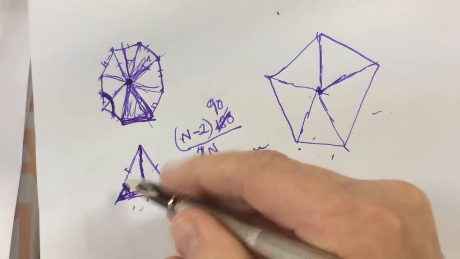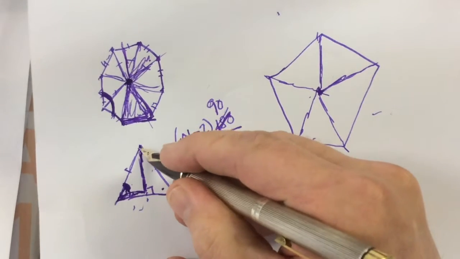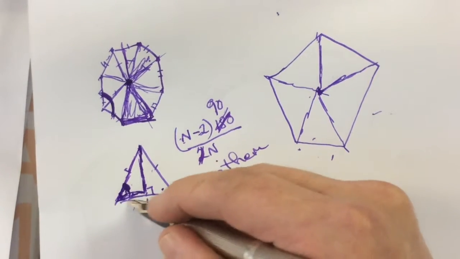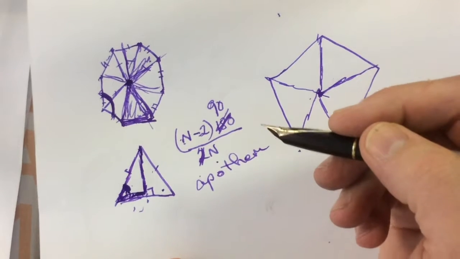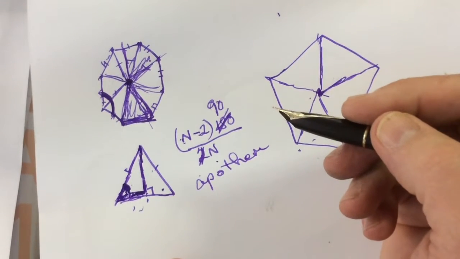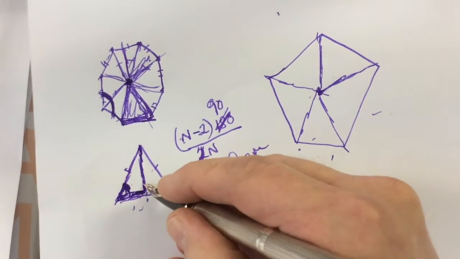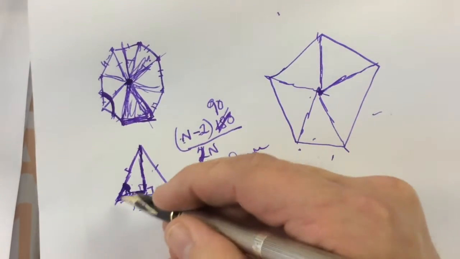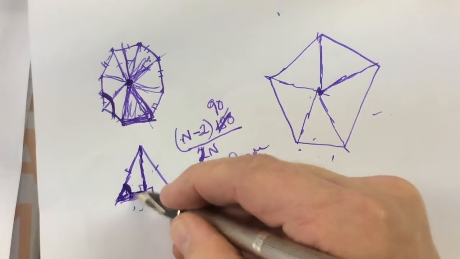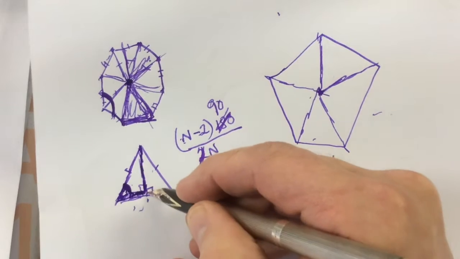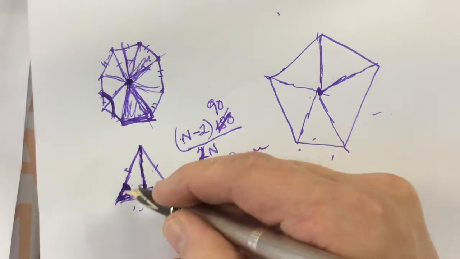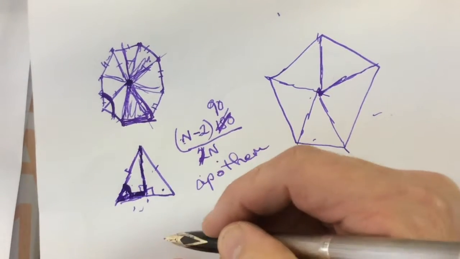And using trigonometry, you really only need 2 pieces of information here to get everything else you need. This is a right triangle. If I give you this, you know this angle. If I give you this side right here, you can use that to get this side.